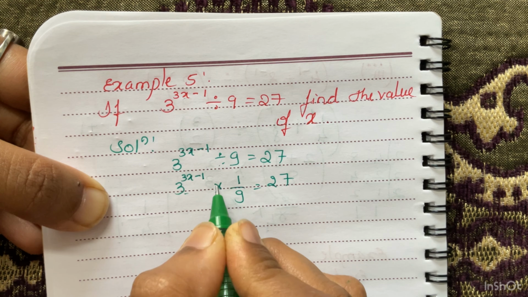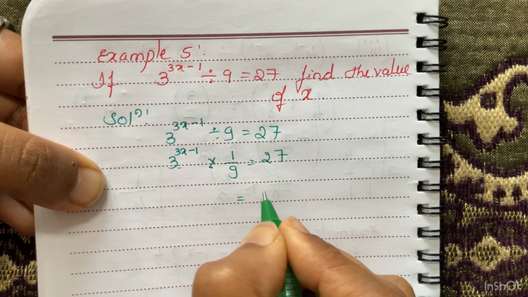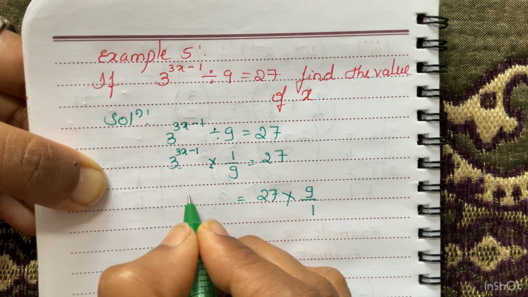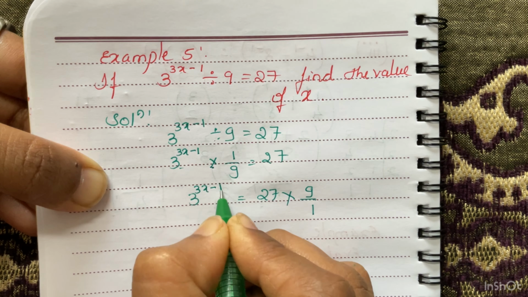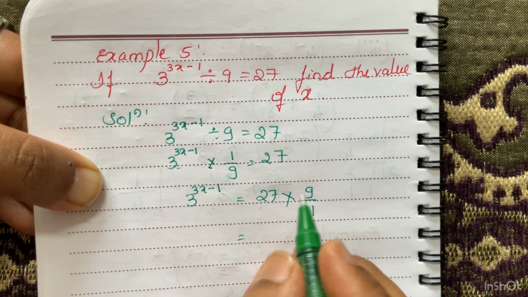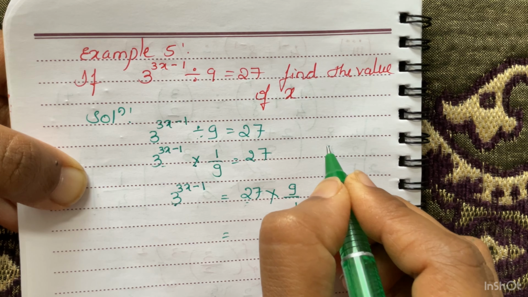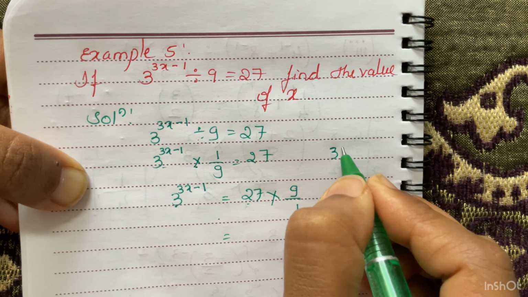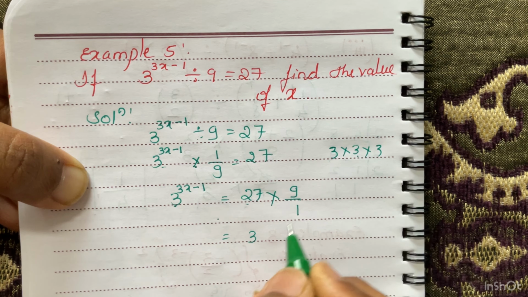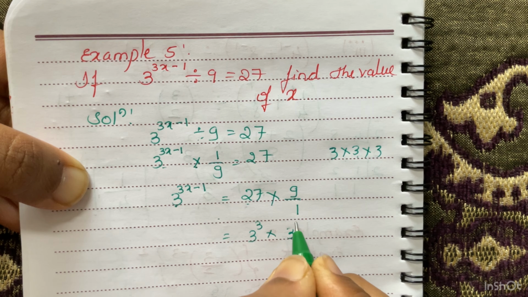Now in this, between both we have a multiplication sign, no? So what I will do, I'll send 1 by 9 to the right side. When I send it, again the reciprocal happens. So 9 goes to the numerator, 1 comes to the denominator, and this side as it is, 3x minus 1. Now we need to multiply 27 into 9. Before that, here the base is 3, right? So 27, how many times do we need to multiply 3 to get it? 3 3s are 9, 9 3s are 27. So here we got 3 raised to the power 3, and 9 is 3 3s, like 3 raised to the power 2.